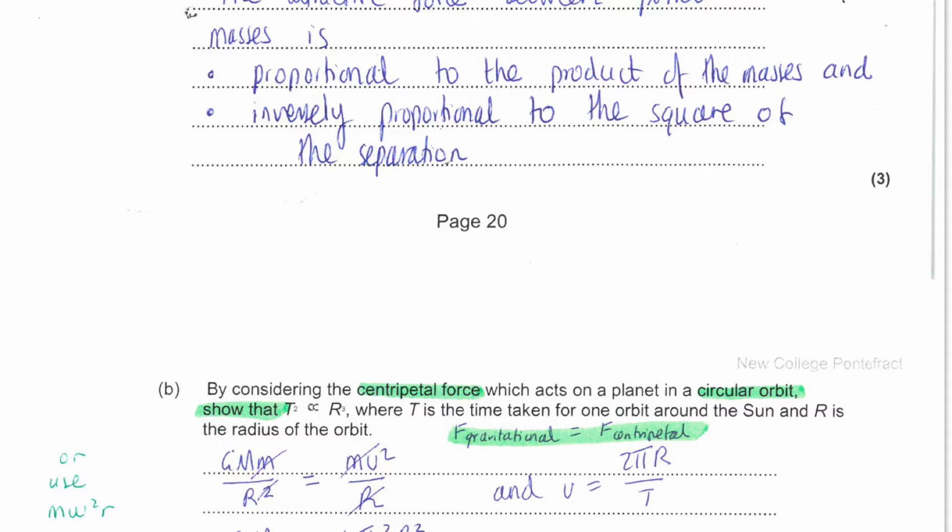So Newton's law of gravitation says that the attractive force between point masses is proportional to the product of those masses and inversely proportional to the square of their separation. So 3 marks allocated here. The first one for attractive force and point masses, and then these 2 further points follow.